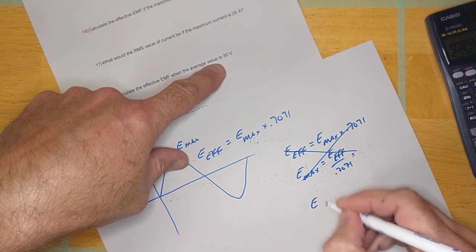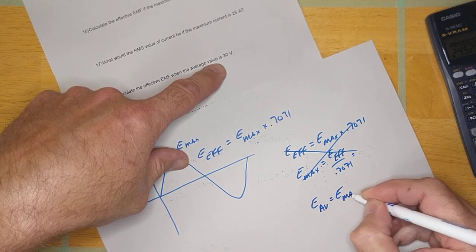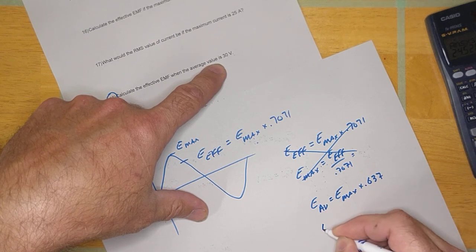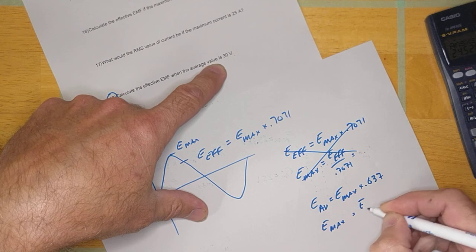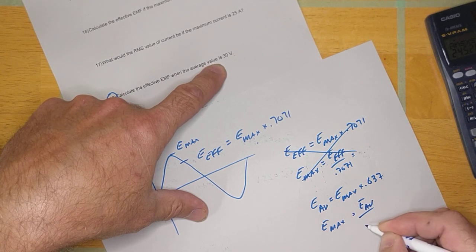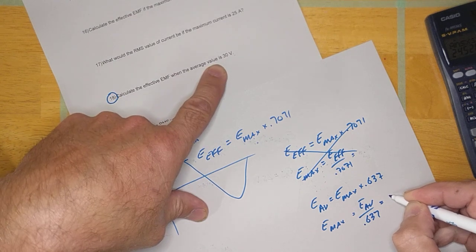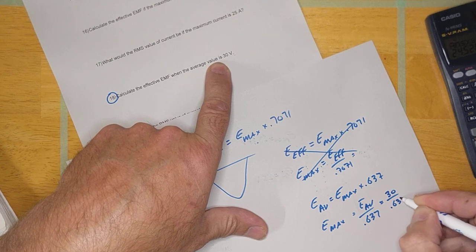So let's try that again. E average is E max times 0.637, so E max is going to be E average over 0.637. So it's going to be the average value of voltage, 30, over 0.637.